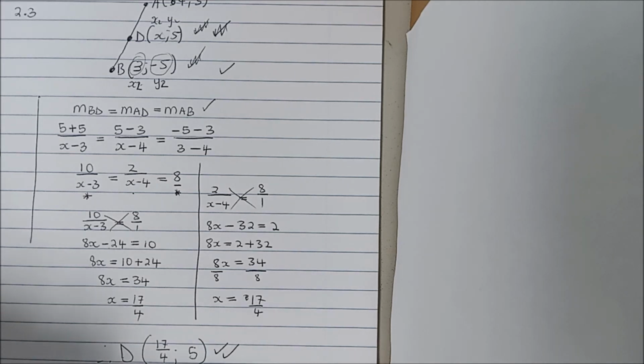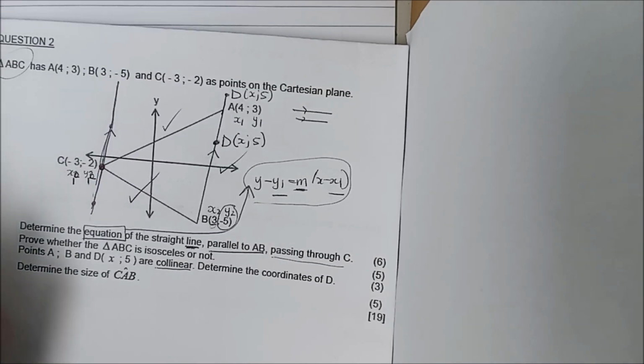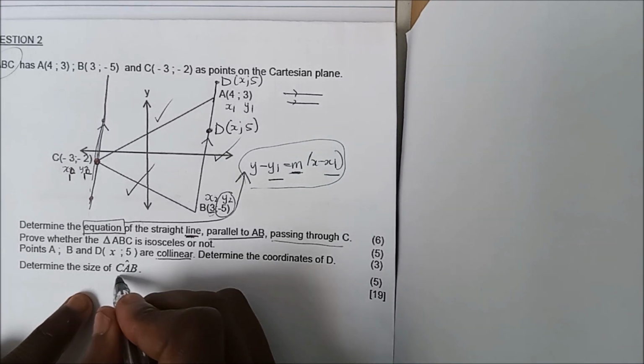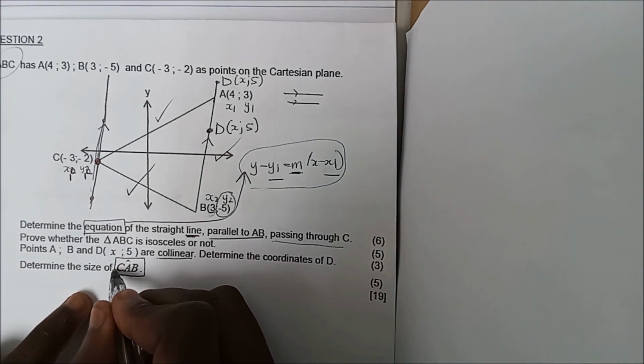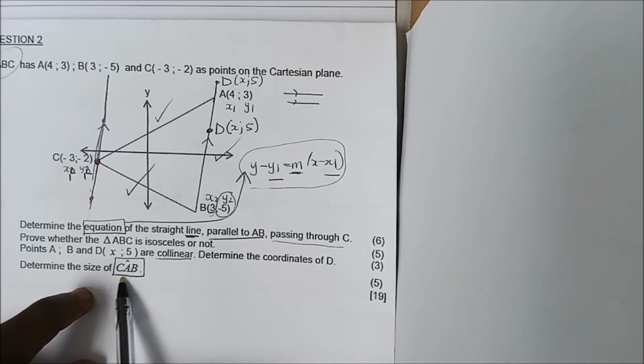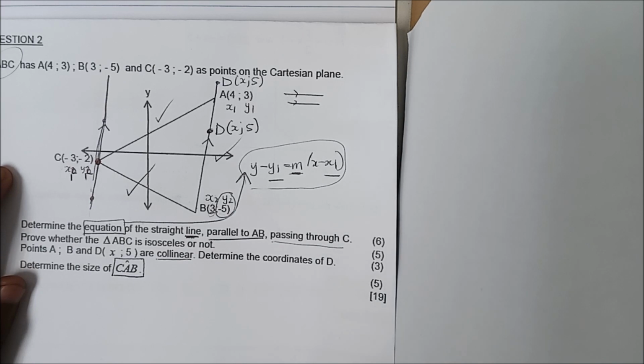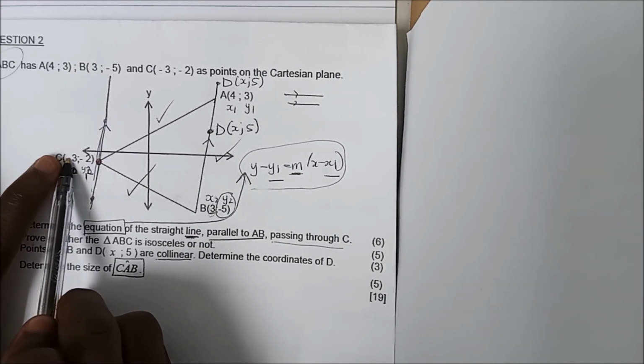So now guys, going to 2.4. Let's go to 2.4. 2.4 says determine the size of CAB. So this is an angle and we need to identify this angle. So now, where is CAB? This is CAB.